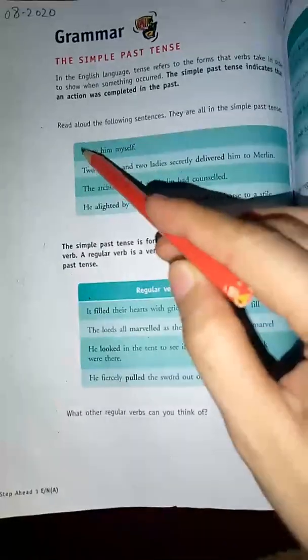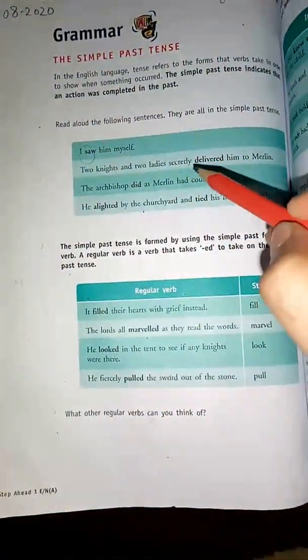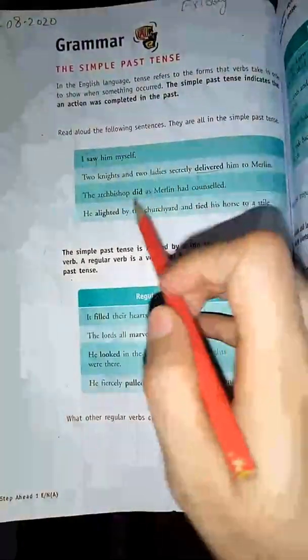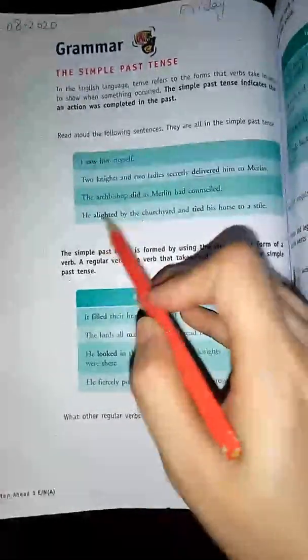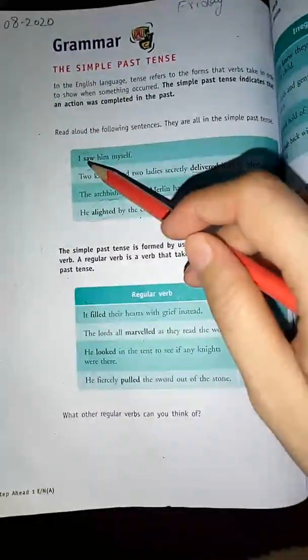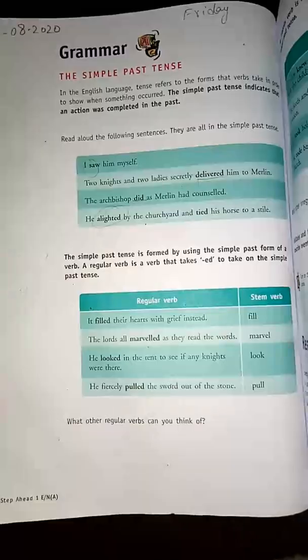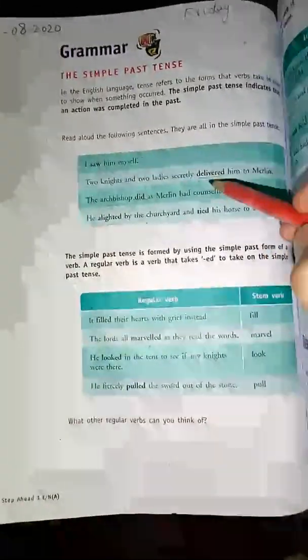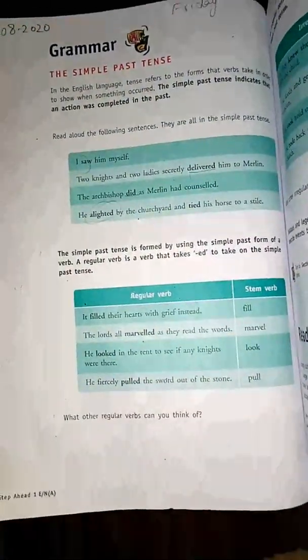So saw, delivered, did, and alighted are all verbs that indicate these are events that occurred in the past time period.